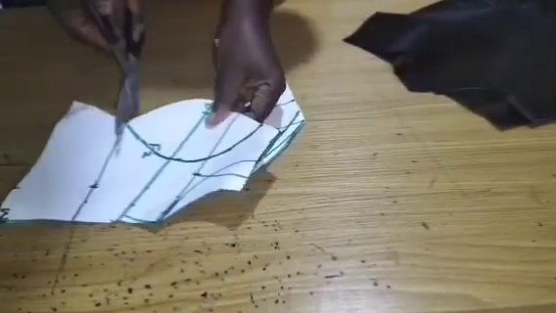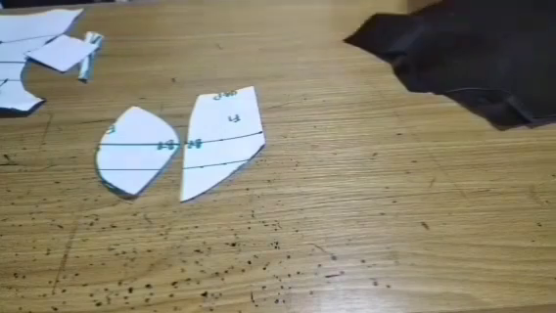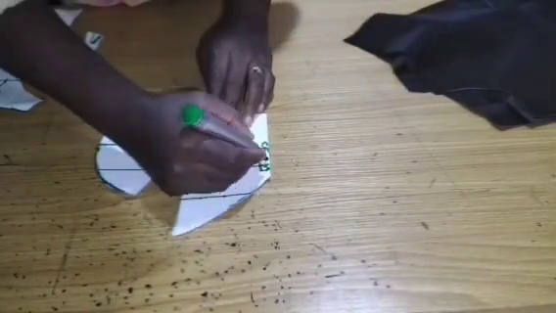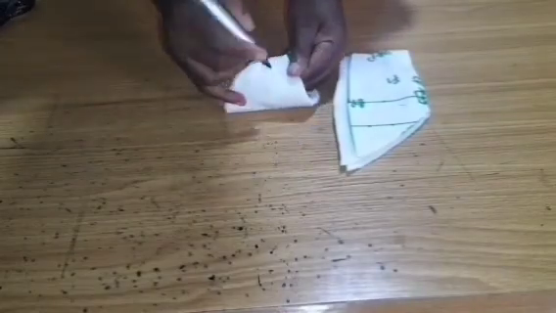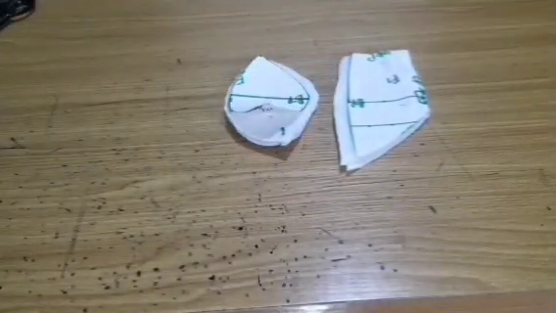I'll just cut it out on my pattern accordingly. And I'm going to use what I have here to cut out my wadding. So this is the center front. I'll cut my wadding on fold. So I've already cut and I'm marking the upper piece. And I've already made a notch at the bust point.